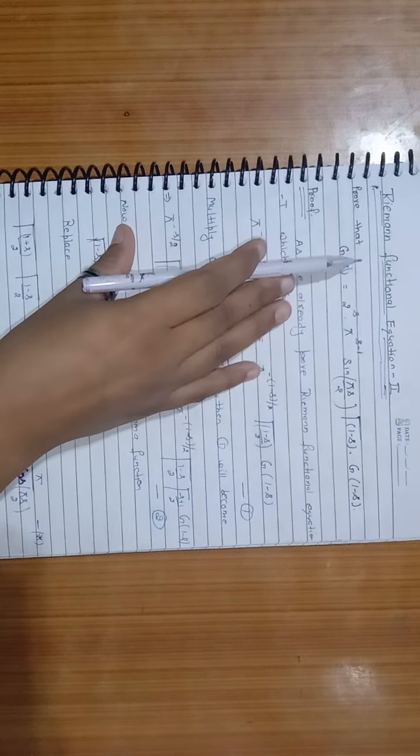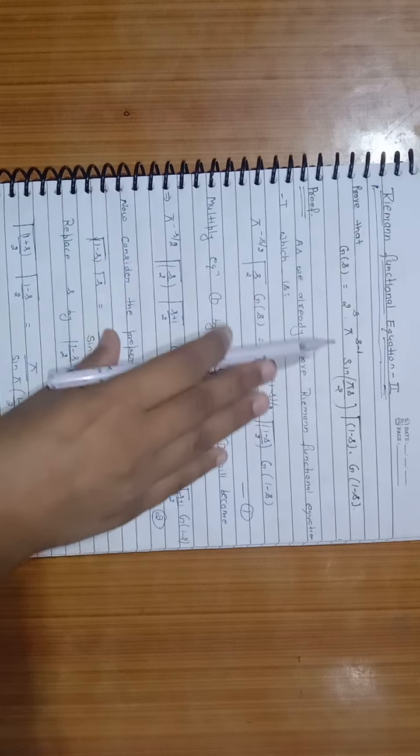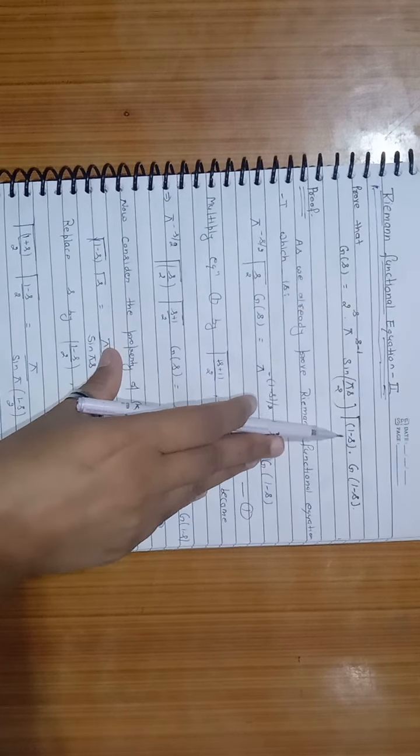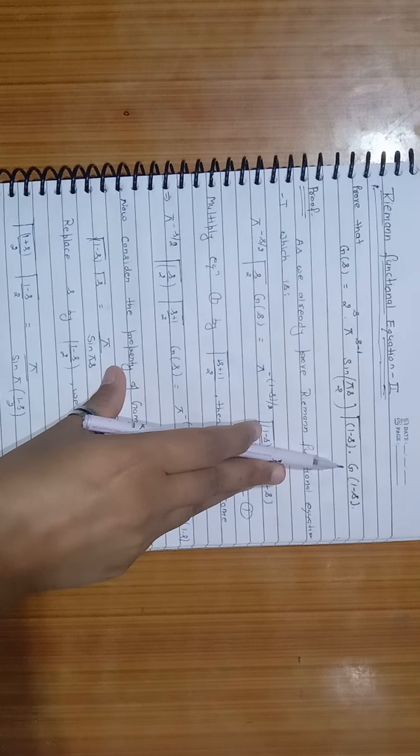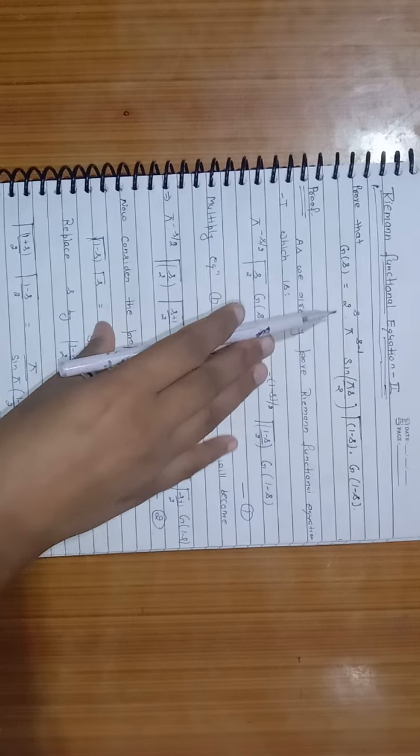We have to prove this Riemann zeta function, that is ζ(s) is equal to 2^s π^(s−1) sin(πs/2) Γ(1−s) ζ(1−s). This is what we have to prove.